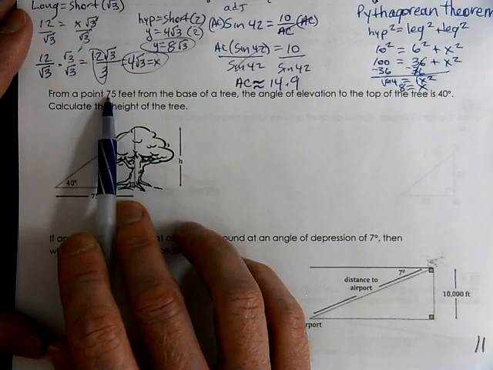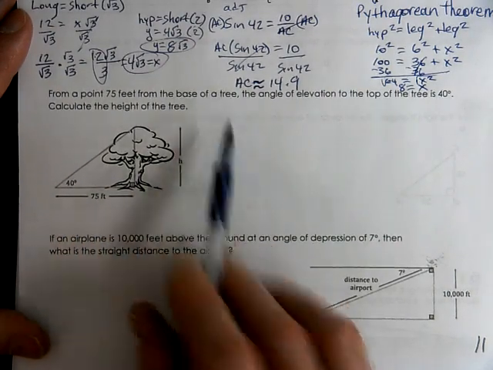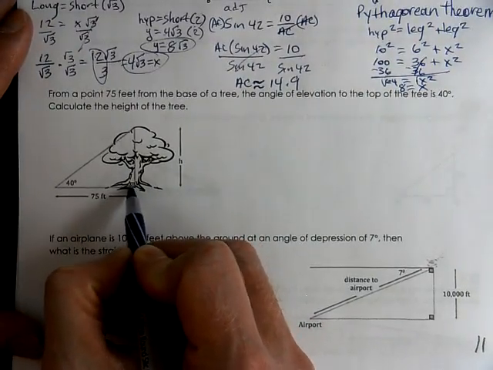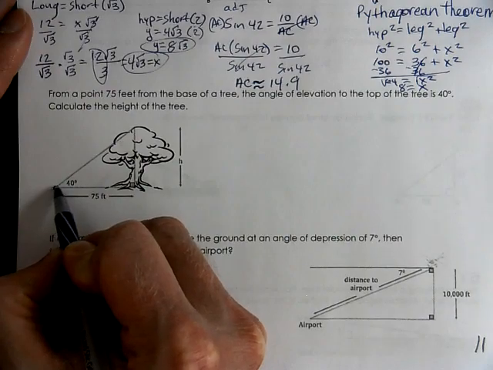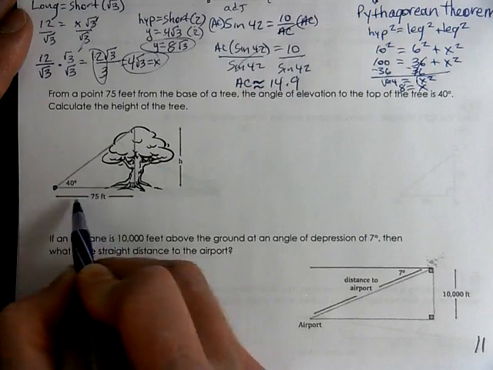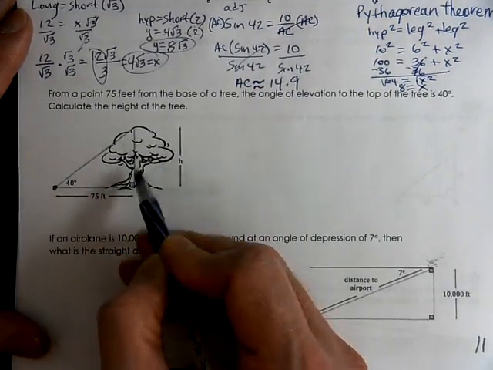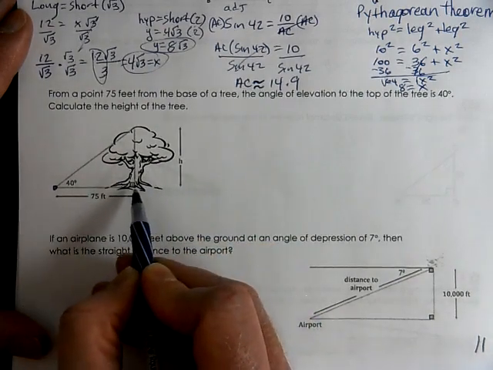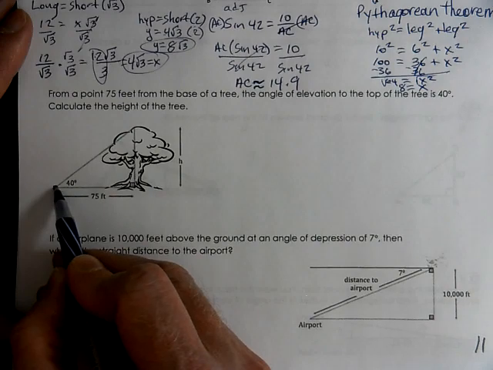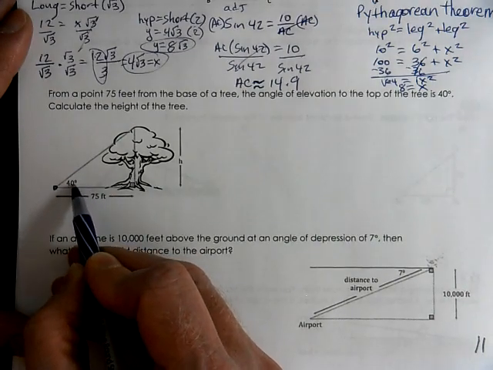From a point 75 feet from the base of the tree. So the base of the tree is at the bottom, and a point means it is away from it, 75 feet, so that's why the 75 feet is down here and is not 75 feet there. It's definitely not here. It's 75 feet from the base. There's a point, and its angle of elevation is 40 degrees.